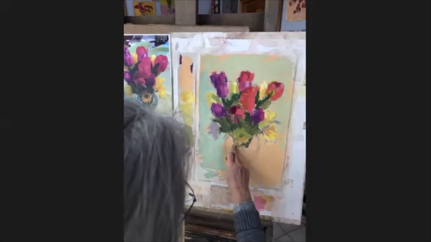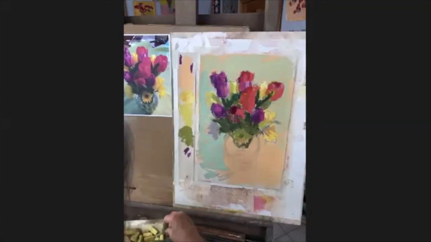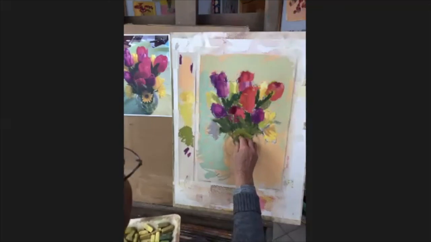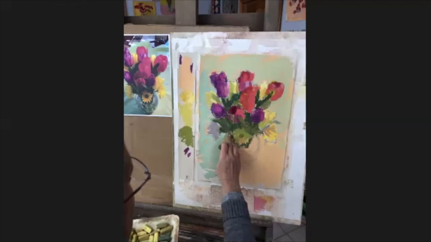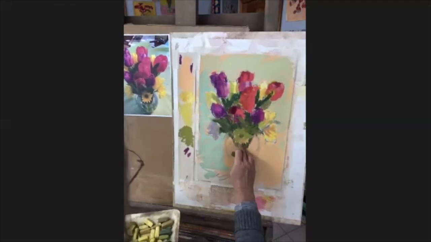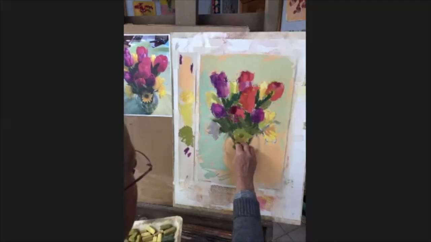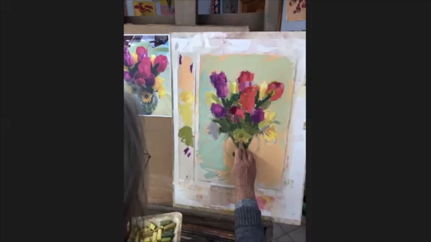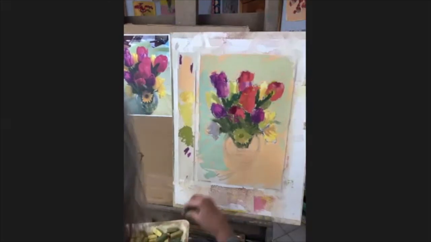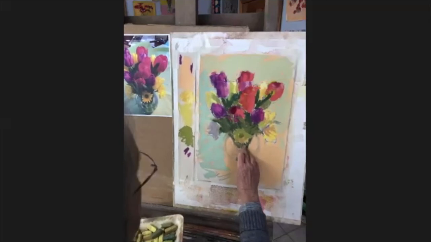Okay, and I think we do need to move that over. Yeah, I just made an adjustment in moving the vase over from where I had it. It just needs to budge over a little bit. Trying to tweak the correct value of this.